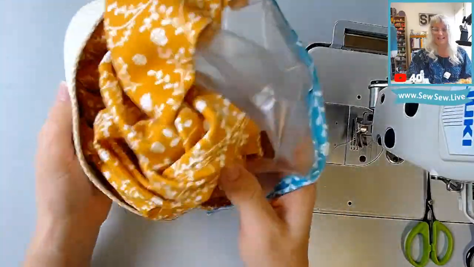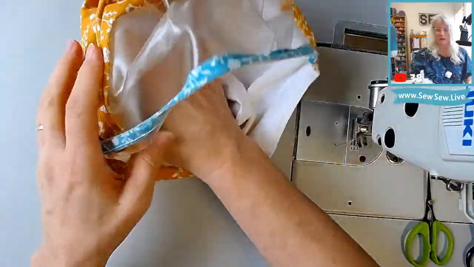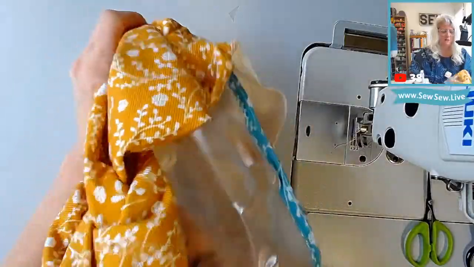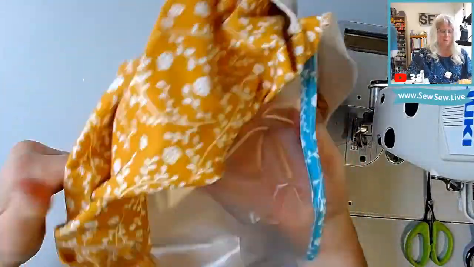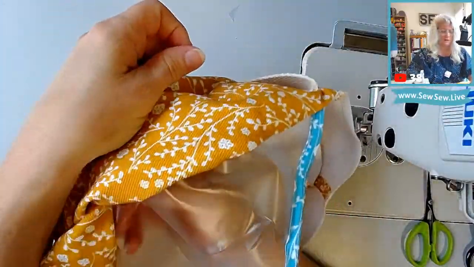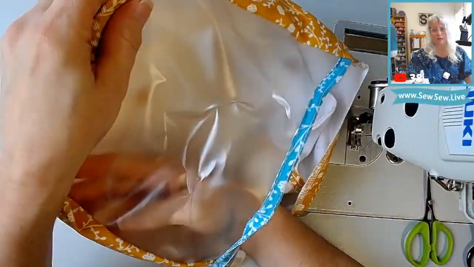Oh, Nancy, nice. You can do that for sure. I would think your size, you would be able to do 1.5 yards. I mean, it depends on the fabric width, I guess.